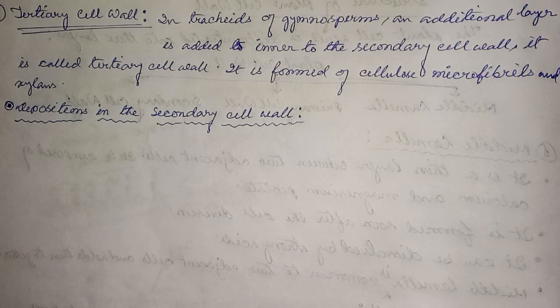Next, minerals and mucilage. Minerals: silica is deposited in the cell wall of grasses. Calcium oxalate and calcium carbonate are found in cell walls of Moraceae, Cucurbitaceae and Acanthaceae. Mucilage resembles carbohydrates or gums. It imbibes water and retains it for a long time. It is specially found in seed coat and also in cell wall of aquatic plants.